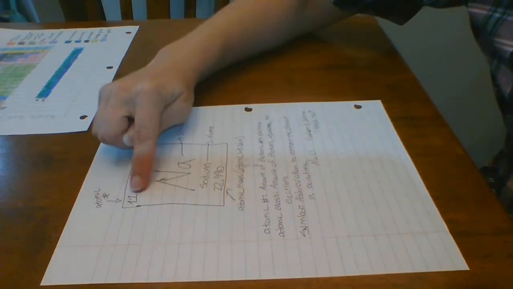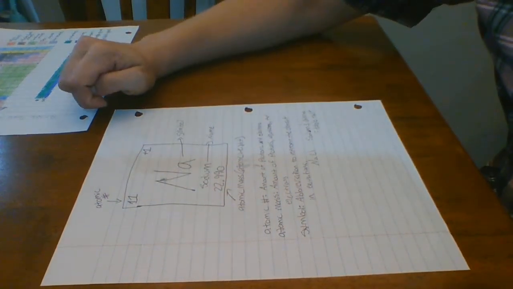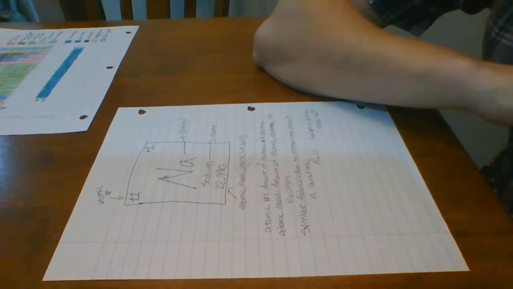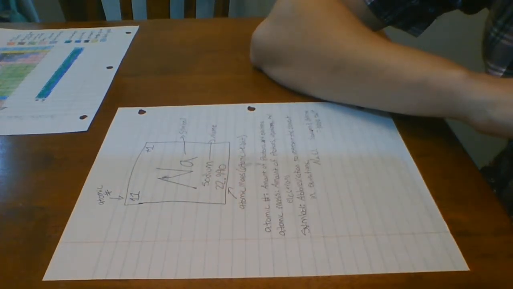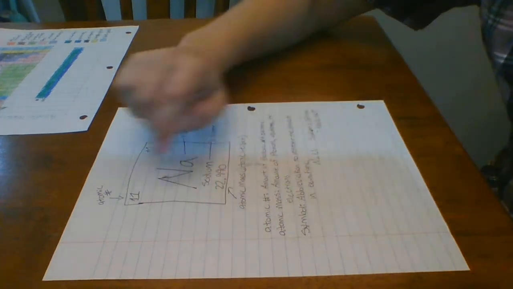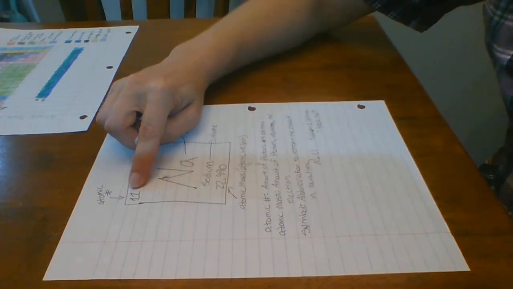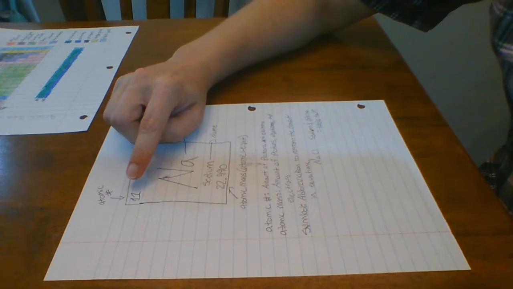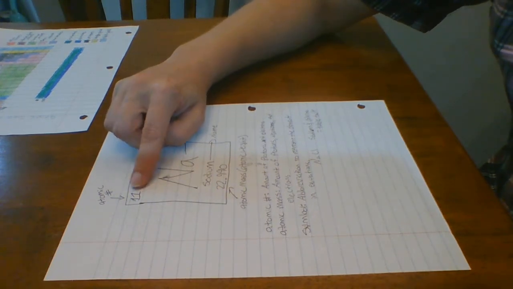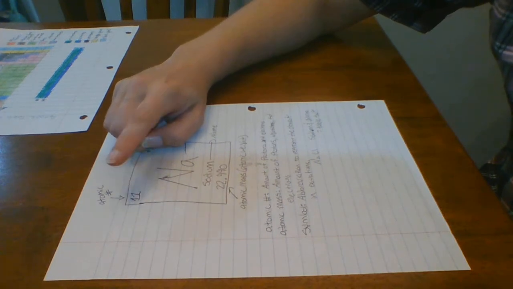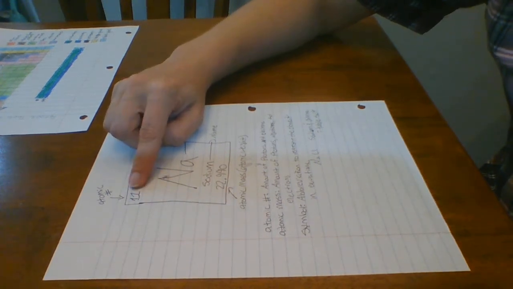The atomic number is up here in the left-hand corner. The atomic number is the number of protons and electrons in your atom. So this is not divided between the two. It's not like half of it is protons and half of it is electrons. It's the same number for both. So there's 11 protons and 11 electrons.